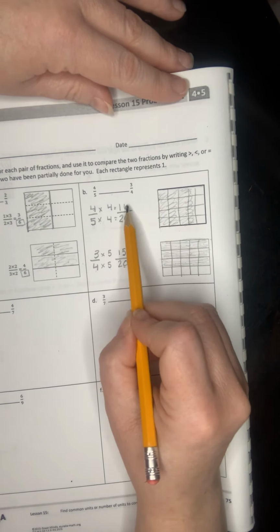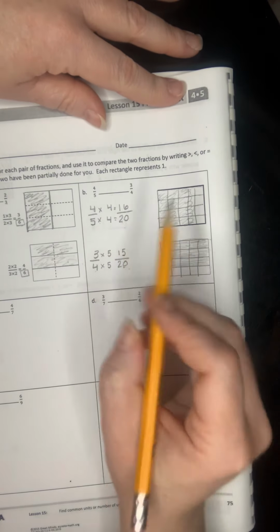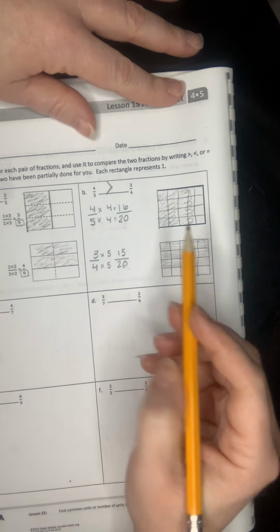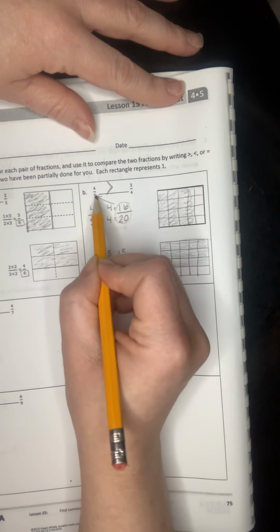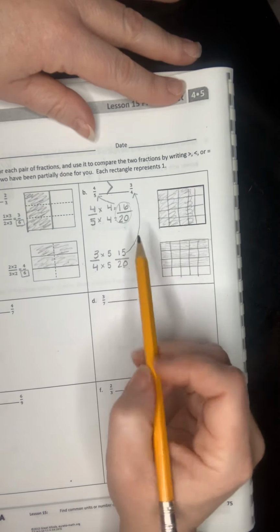So 16/20, I'm sorry, 4/5 is represented by 16/20. So that's going to be greater than 15/20. So what you're seeing here is this fraction is equivalent to this one, and this fraction is equivalent to this one. It's almost like they're substituting one another to make it easier for you to understand.